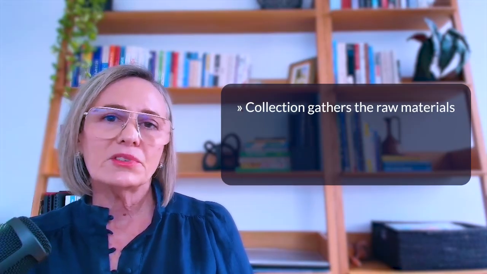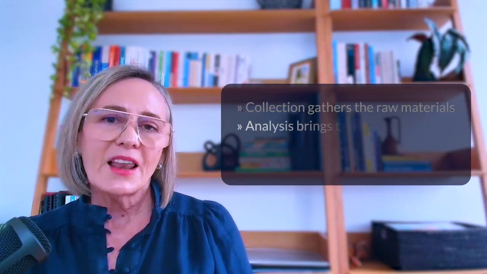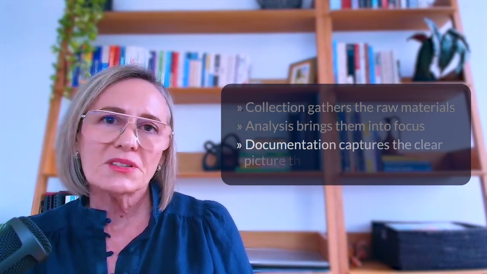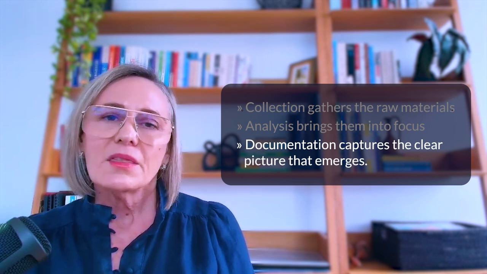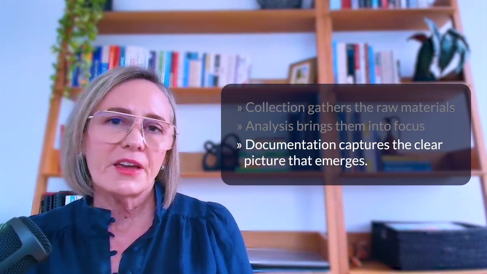I've learned through conducting reviews that maintaining clear documentation throughout makes synthesizing your findings and writing up the report so much easier. Think of these 3 sub-steps as a powerful data lens. Collection gathers the raw materials, analysis brings them into focus, and documentation captures the clear picture that emerges. When executed well, these 3 elements lay the foundation for everything that follows. By investing proper time and attention here, you ensure your final recommendations will have impact.